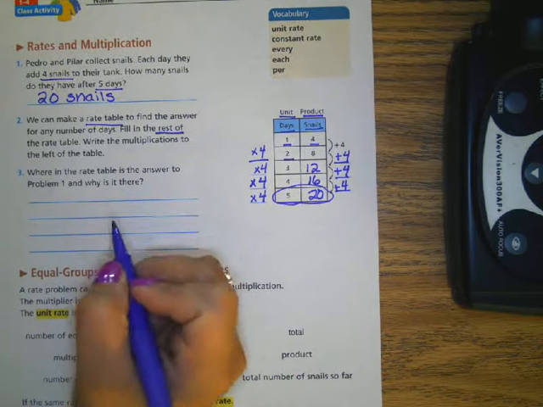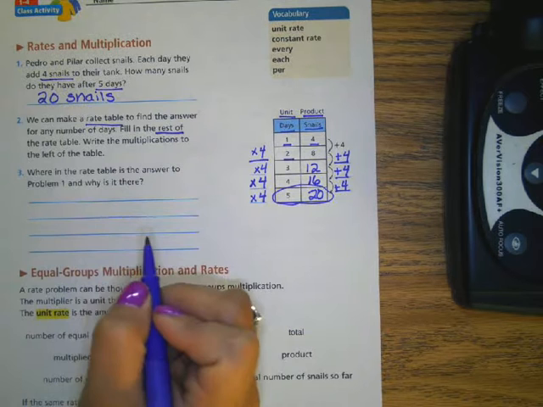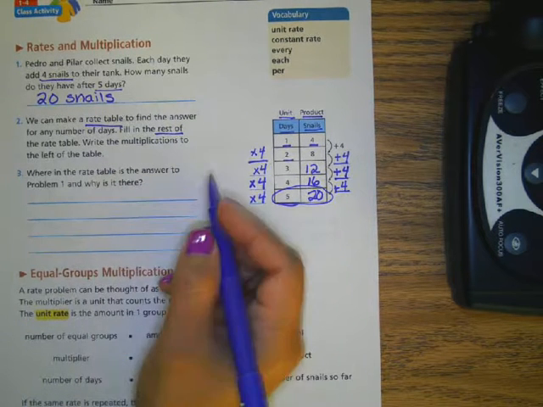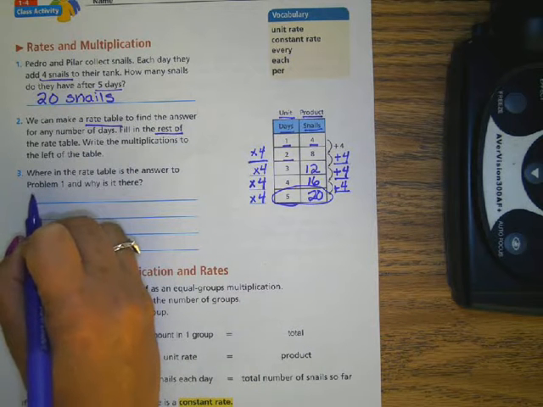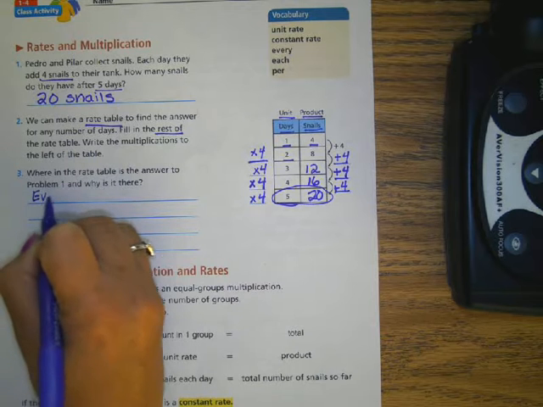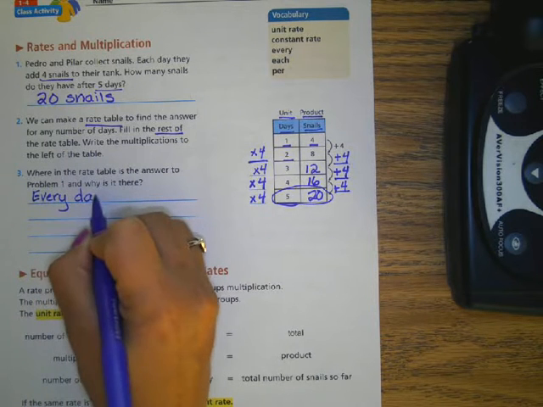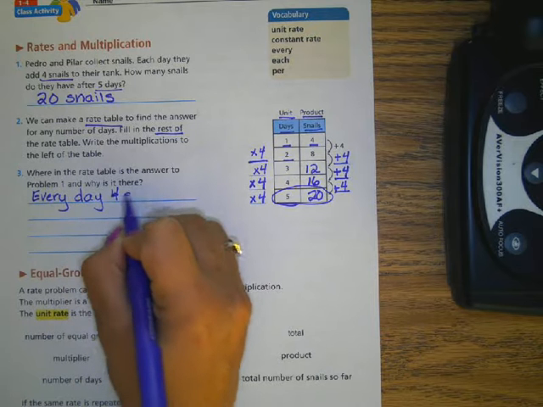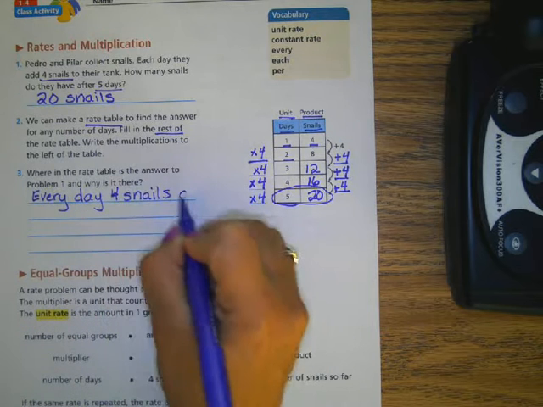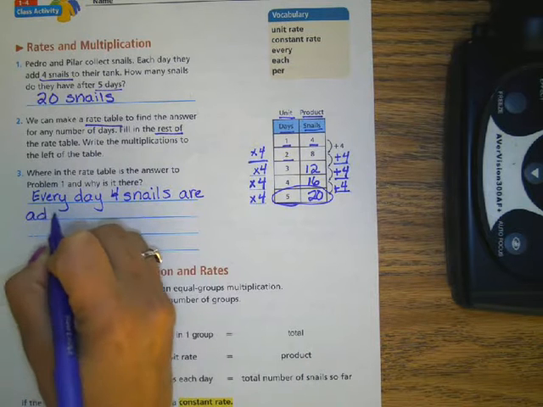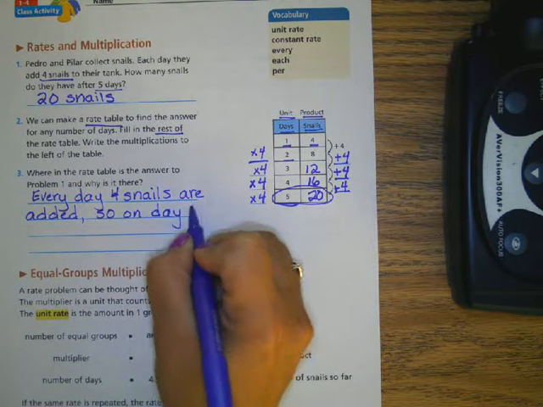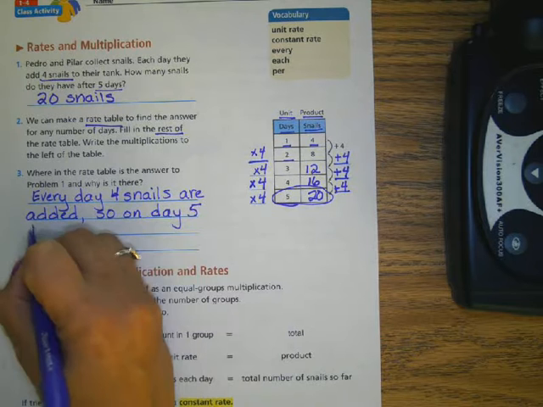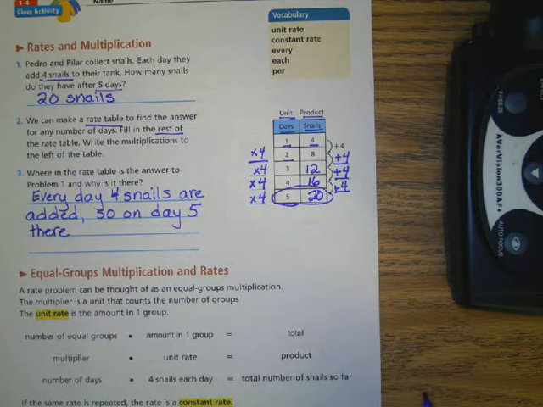What's another way? Another group want to share. Yeah. Ezra. Because in 5 days, every day they cook 4 snails. On the unit rate table, it shows 5 days, and then every day they got 4, and 5 times 4 is 20, and then our answer is 20 because every day they cook 4 for 5 days. Good job. Go ahead and write your own answer. It does not have to be exactly like mine, but write a couple sentences.